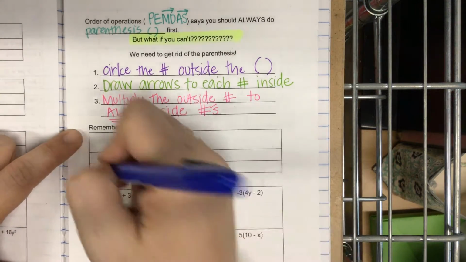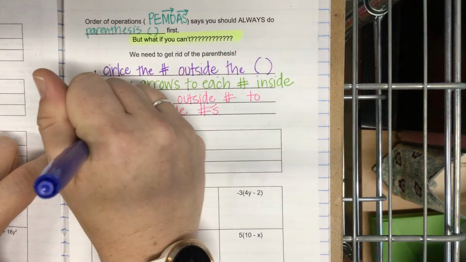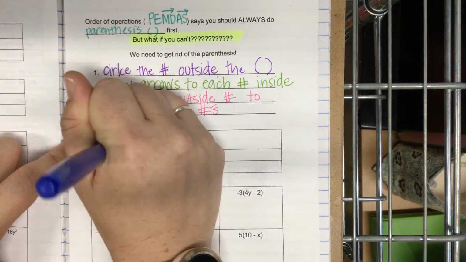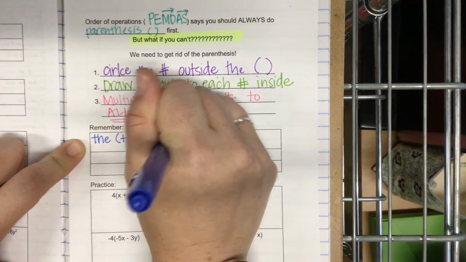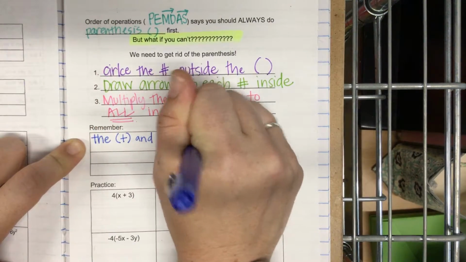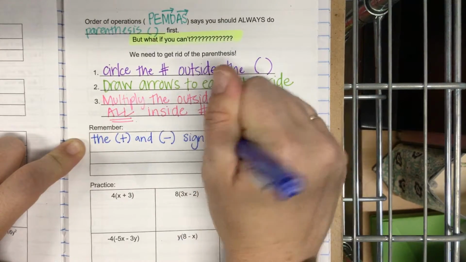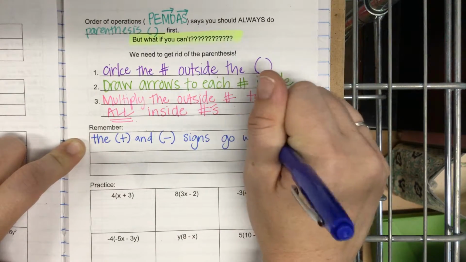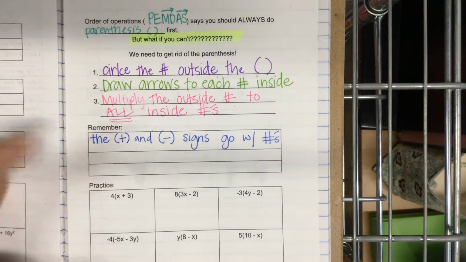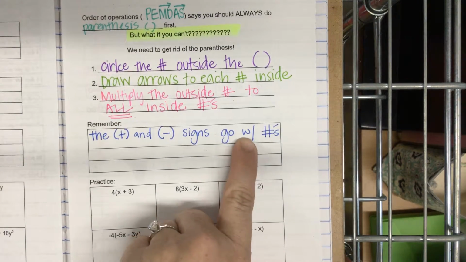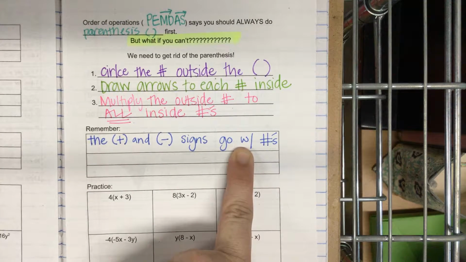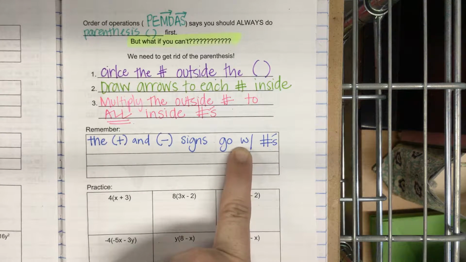We need to remember the plus and minus signs go with the numbers. Do you know that this means with? A W and a slash?